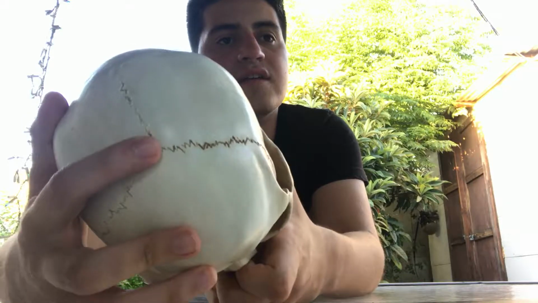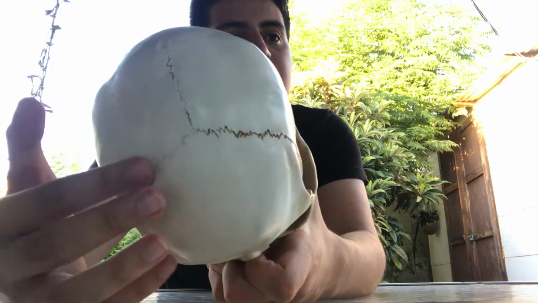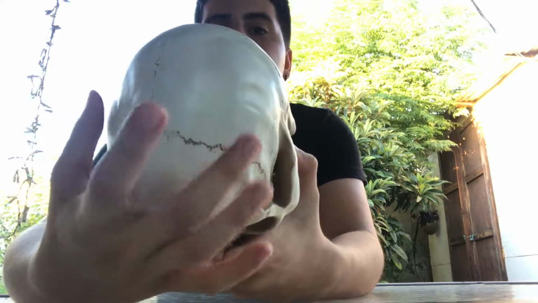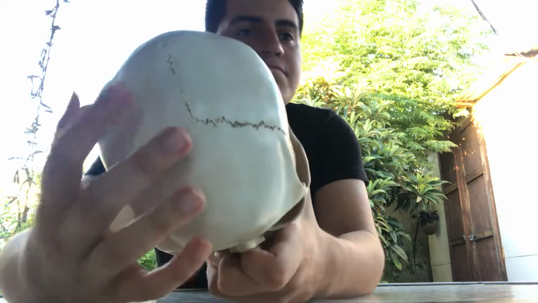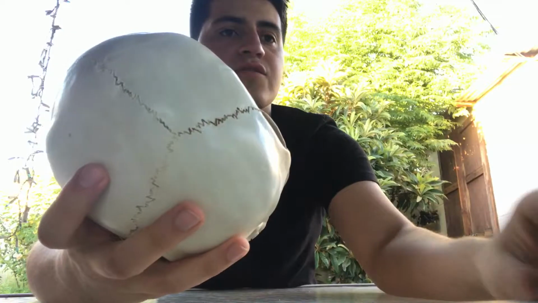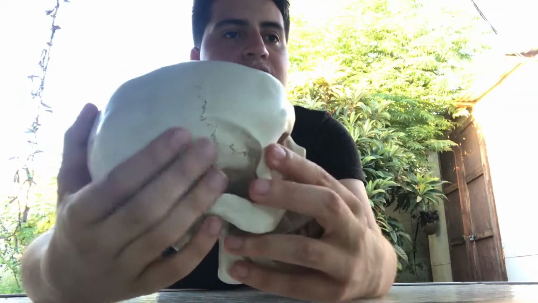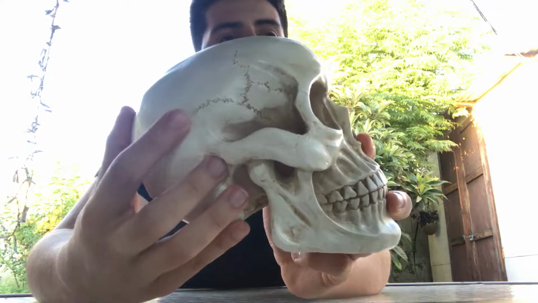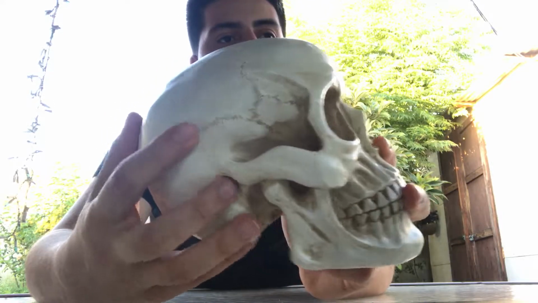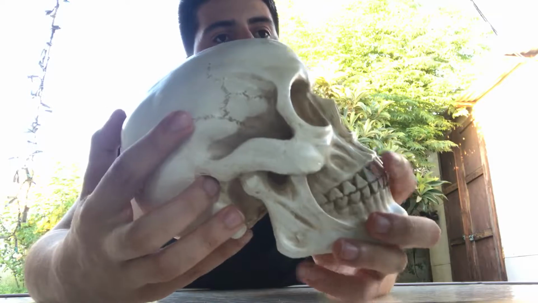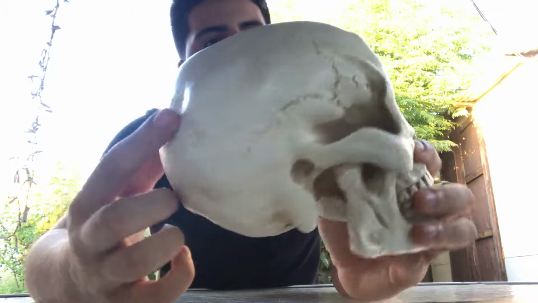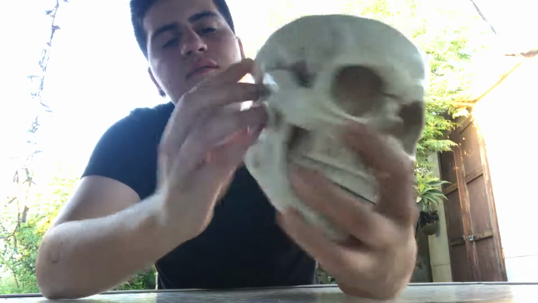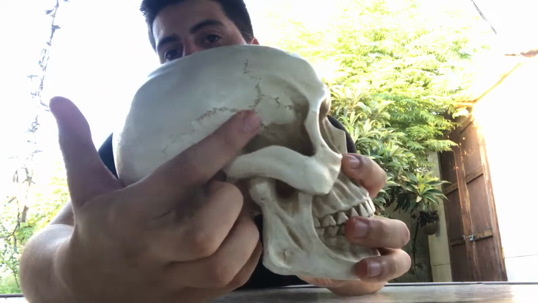The coronal suture crosses the superior surface of the skull, separating the anterior frontal bone from the more posterior parietal bones, right there. On each side of the skull, the squamous suture makes the boundary between the temporal bone and the parietal bone of that side. The squamous suture can be seen here, where they intersect with the lambdoid suture, right there, and right here. So this is the lambdoid suture, right there.